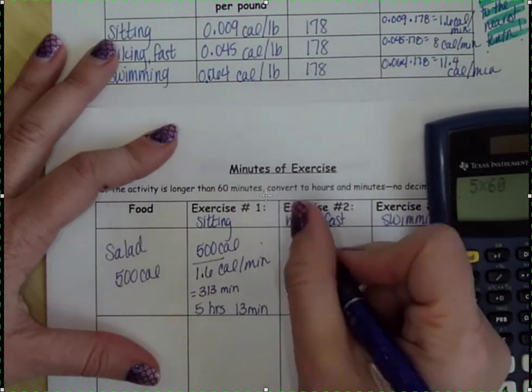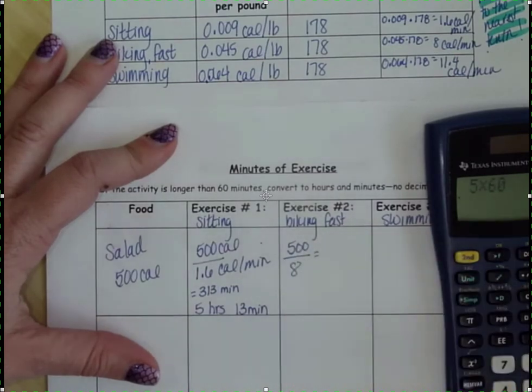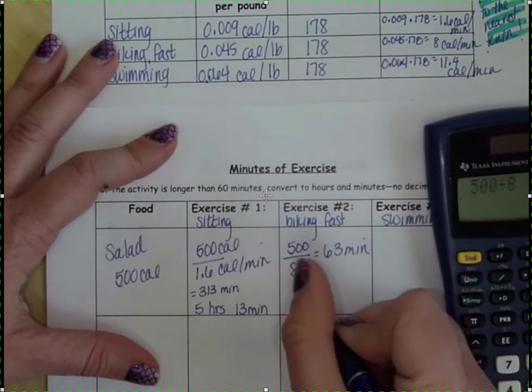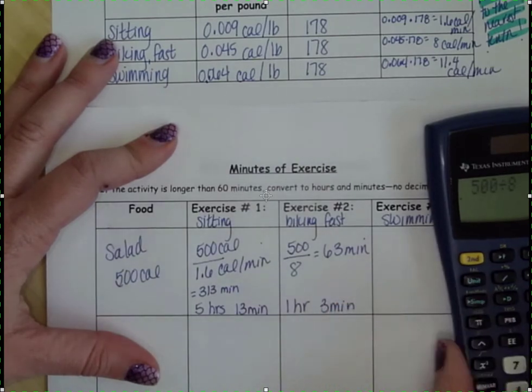So for biking fast, I have 500 divided by 8. Gives me 63 minutes. So my answer here is going to be 1 hour and 3 minutes.